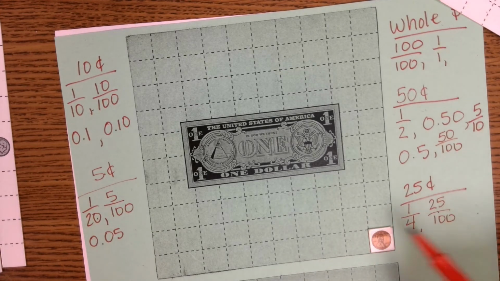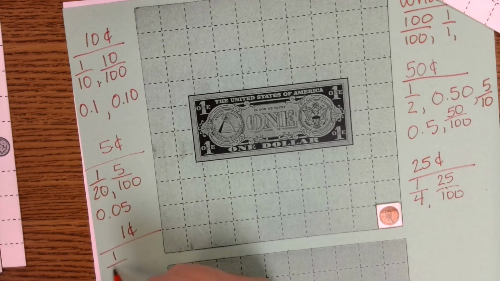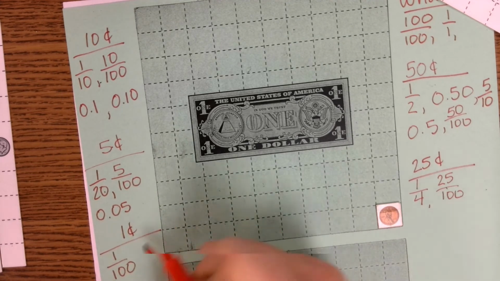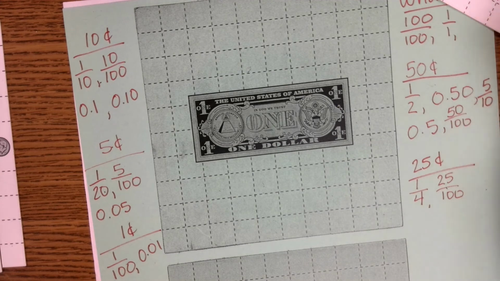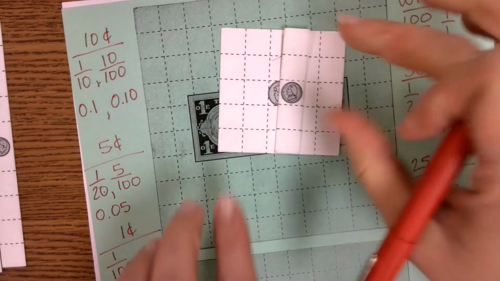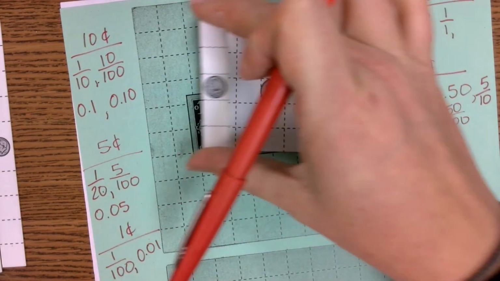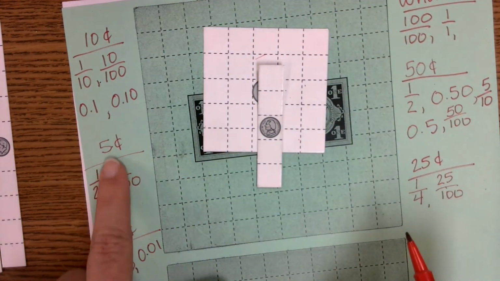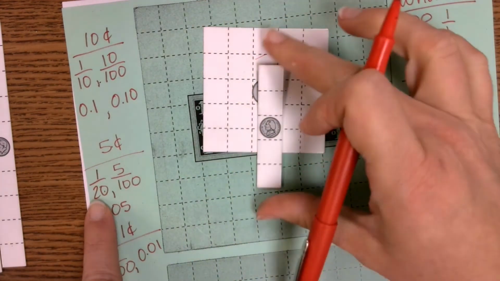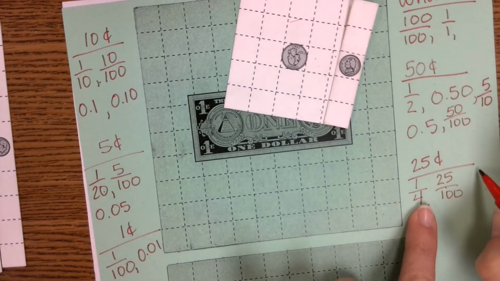And we talked about how the penny is one of 100 pieces. So it's 1 out of 100 pieces, and we would then write it as 1/100th. After we had the penny, we went back and we looked at how we could make quarters with nickels and how we could make other values with the nickels. So we saw that a quarter is actually equal to 5 nickels, and since 1 nickel is 1/20th, then a quarter would be 5/20. So we added in our quarter the 5/20.